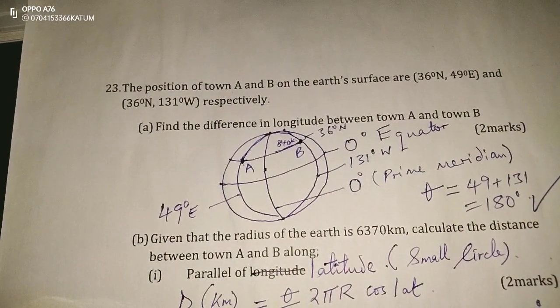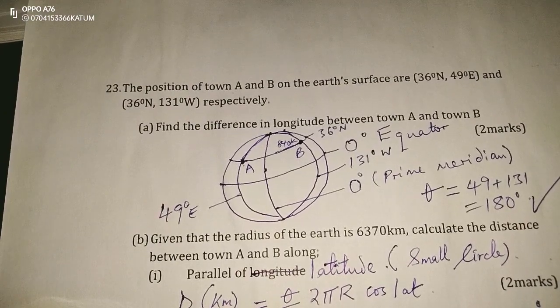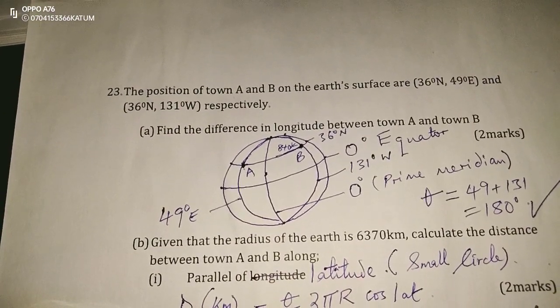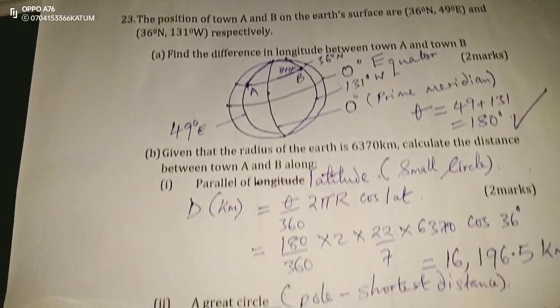So we should know that from B to C, we are moving along a parallel of latitude, or rather along a small circle, and the distance has been provided in kilometers.